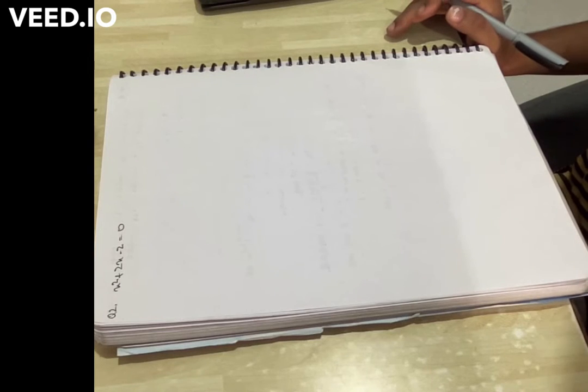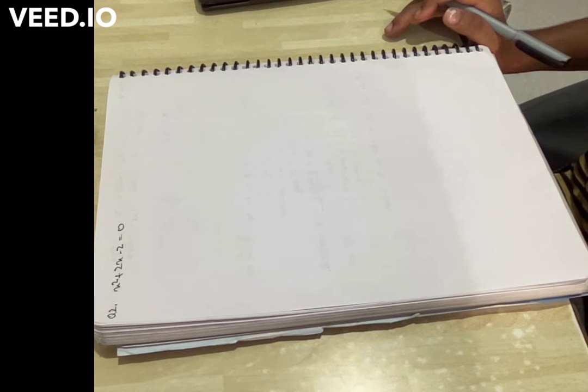Now moving on to the second question. The second question says, consider the quadratic equation x square plus 2x minus 2 equals 0 to obtain the roots in floating point with 4 digits and mantissa. Substitute the roots in the equations and comment on satisfiability in both the cases of x1 and x2.